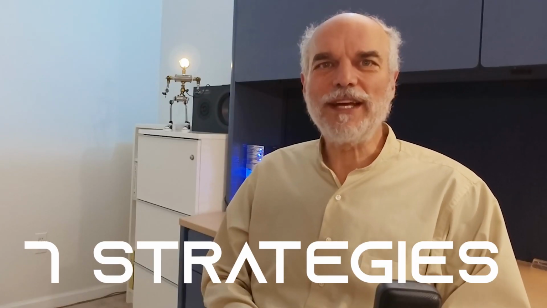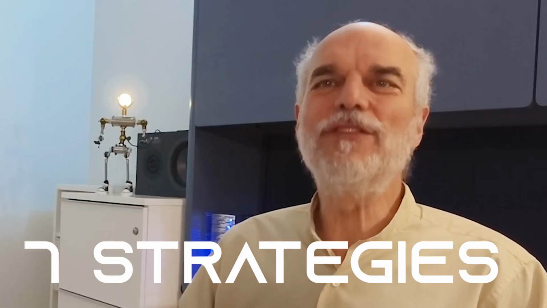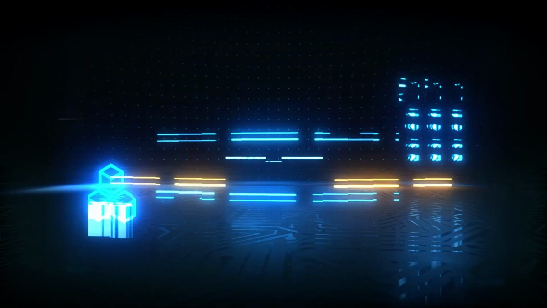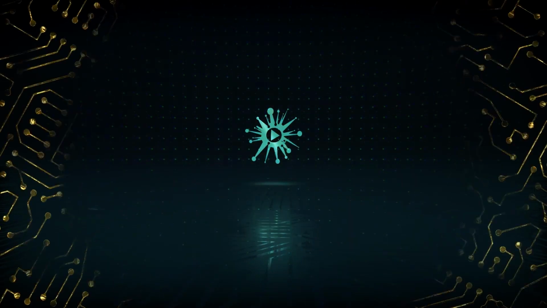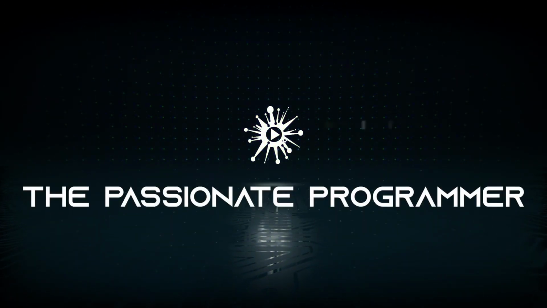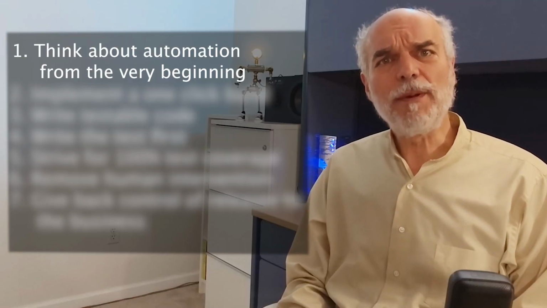Here are 7 strategies for continuous integration. Number 1, think about automation from the very beginning. Project automation can't usually be an afterthought. We have to think about our designs and automating our code from the get-go. This involves isolating business logic, building pluggable components, and making code within each component simple and easy to understand.